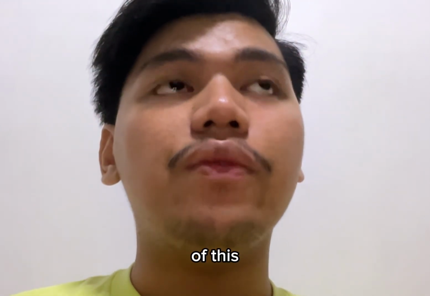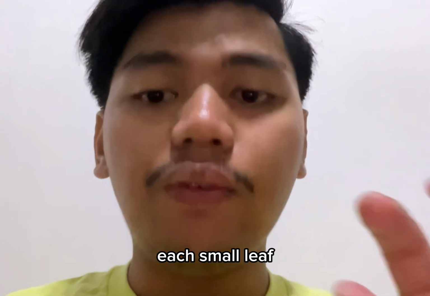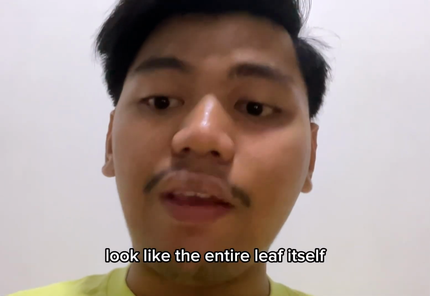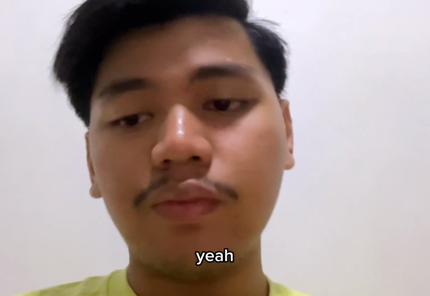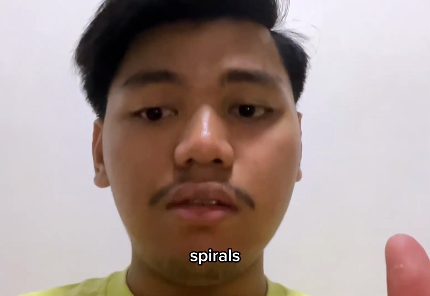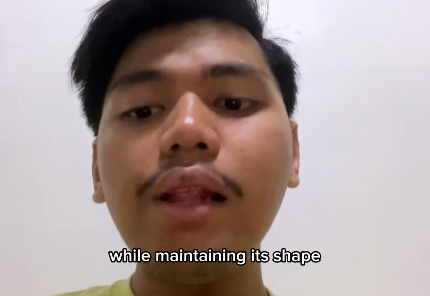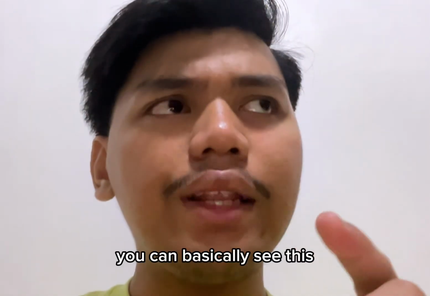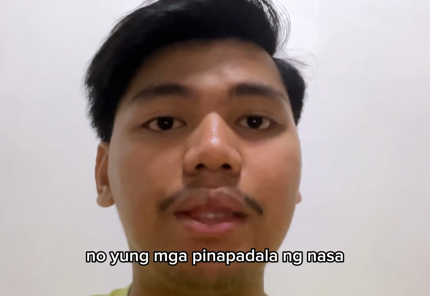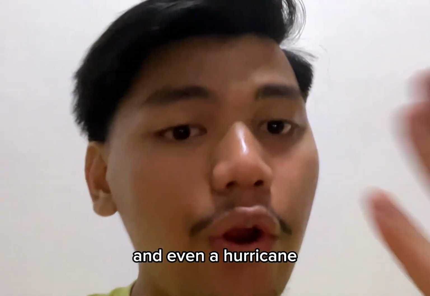A great example of this is a fern leaf. So, bakit? Because each small leaflet looks like the entire leaf itself. So now, spirals. So a spiral is a curve that expands outward while maintaining its shape. You can basically see these in seashells, katulad sinabi ko again sa introduction. Galaxies, yung mga nakikita natin sa internet, yung mga pinapadala ng NASA, and even a hurricane.